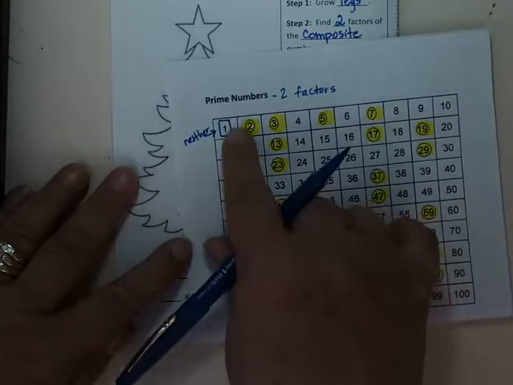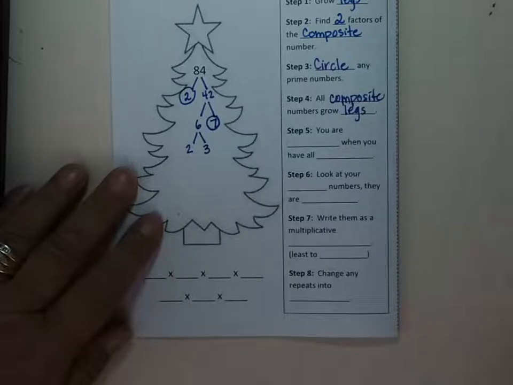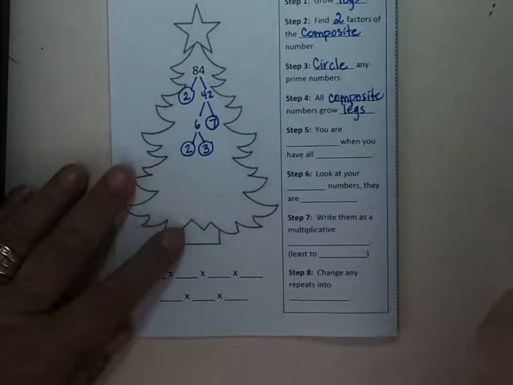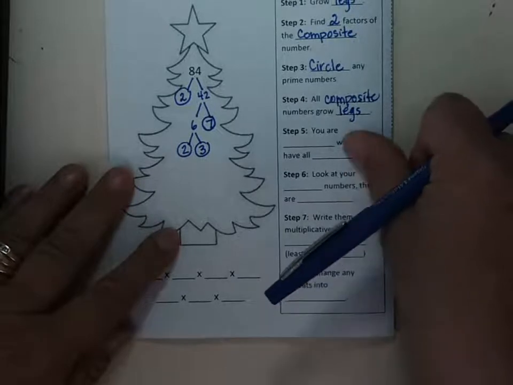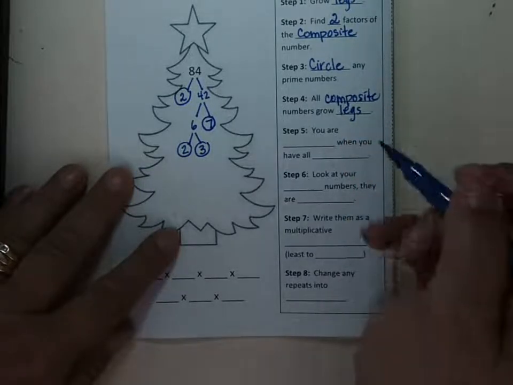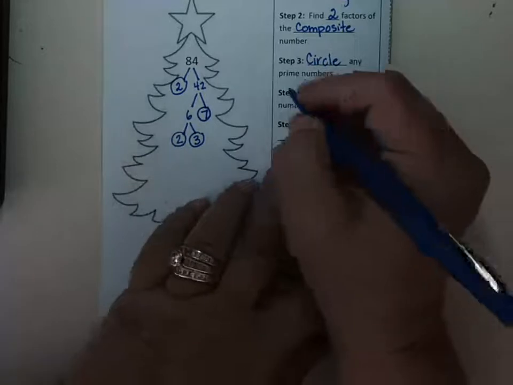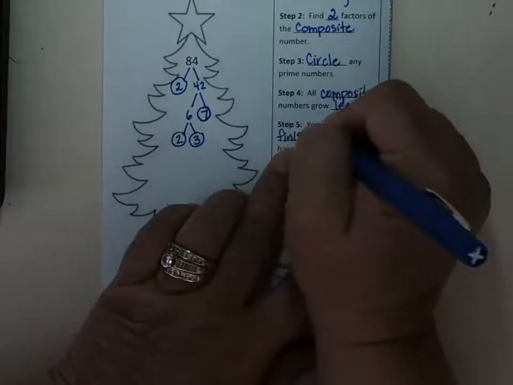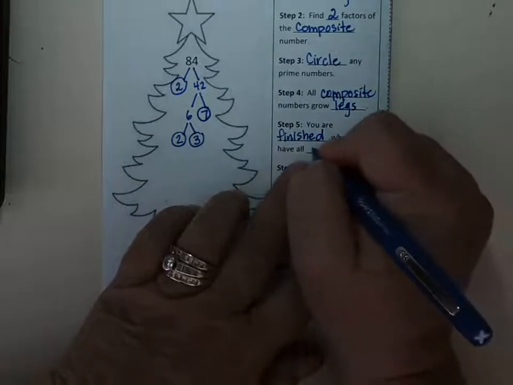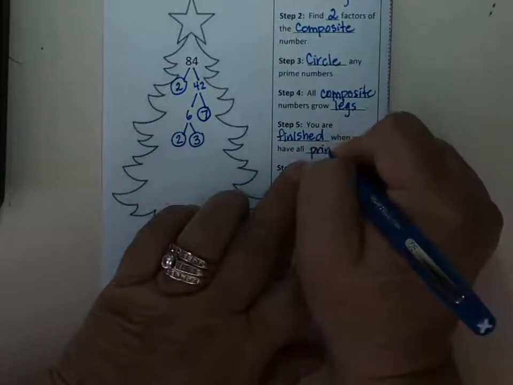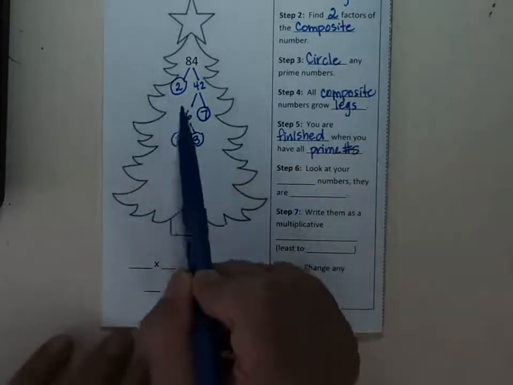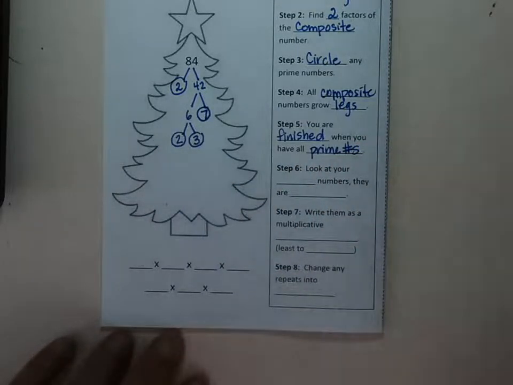Yep, 2 is prime and 3 is prime, so they both get circles. All right, so we're not done yet. We're only done with part of it, right? So you are finished with this part of it when you have all prime numbers. Okay, there's no more legs. Everything has a circle on it.